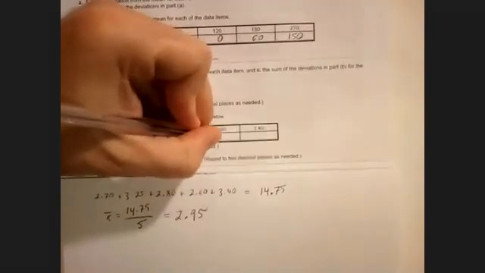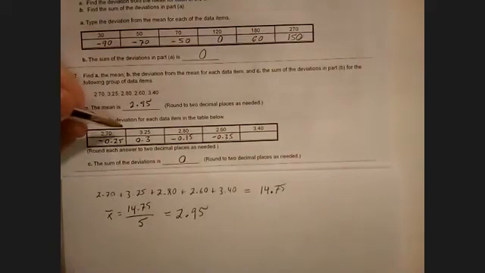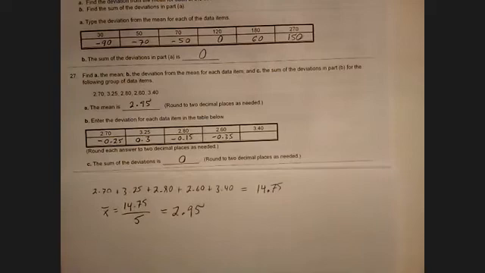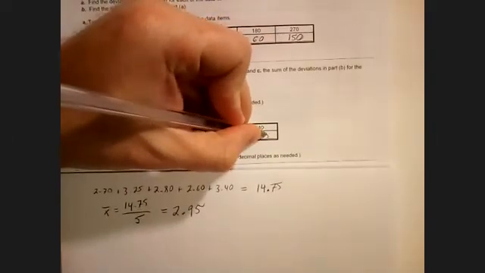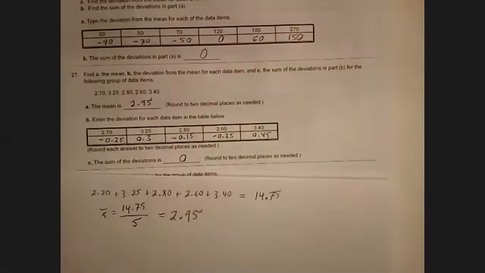Seems difficult to get 0 with all these negatives. All right, 3.4 minus 2.95 is 0.45. These were not in order, but that's okay. Minus 0.2, minus 0.25, plus 0.3.